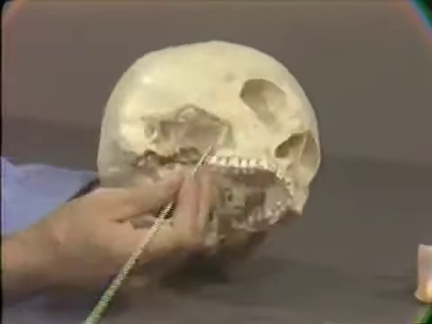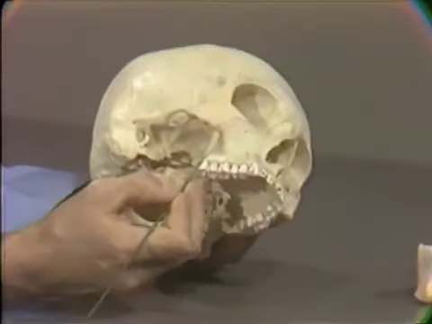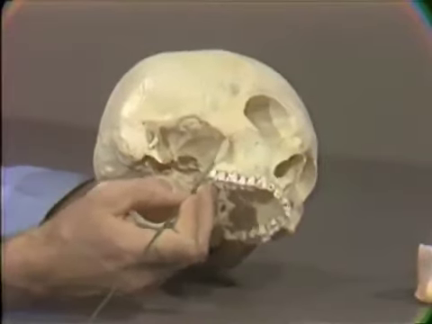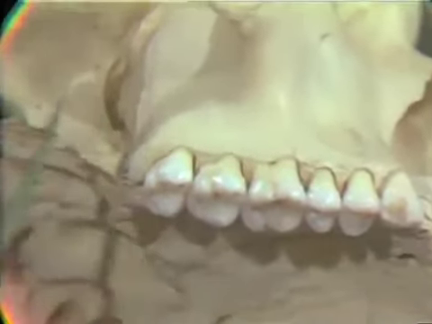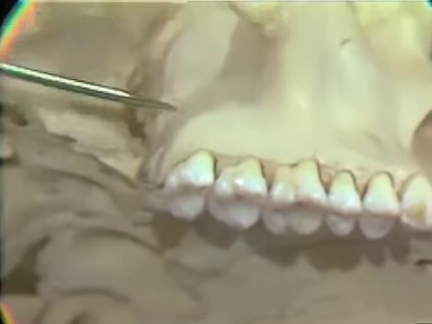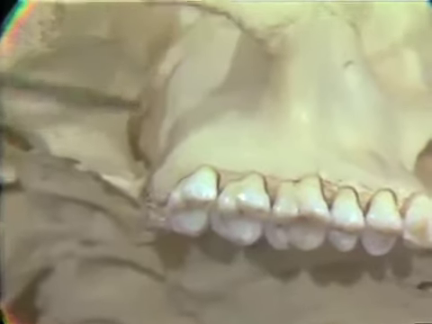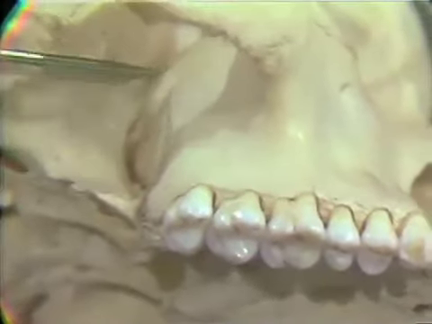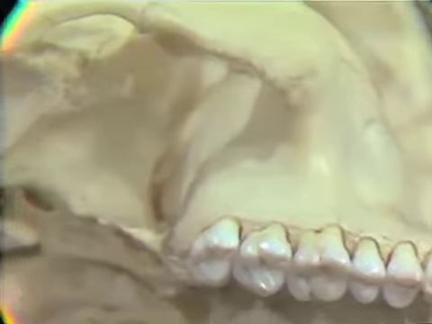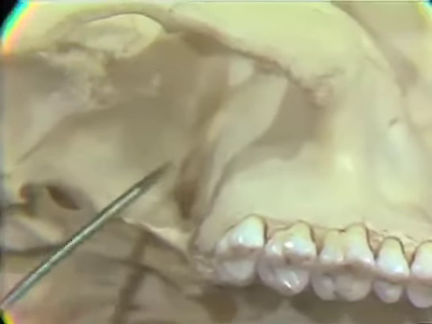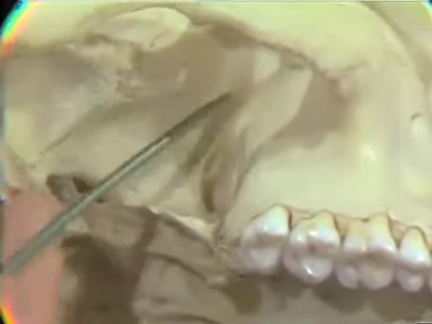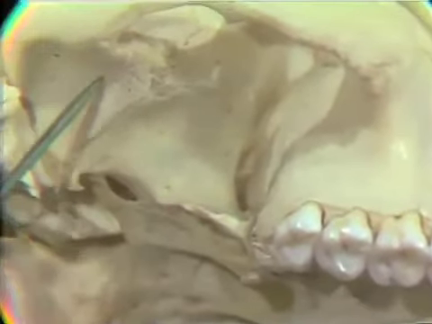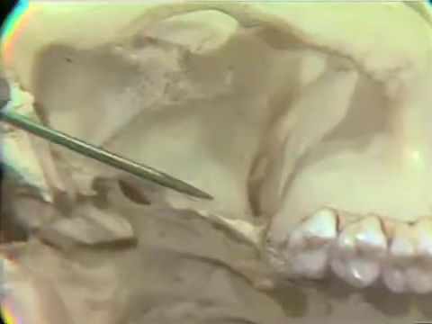Laterally, the maxilla, as it passes into its infratemporal region, we have a surface of the maxilla which adjoins an area of the skull known as the infratemporal fossa. The infratemporal fossa is bounded by the infratemporal crest and the lateral pterygoid plate.